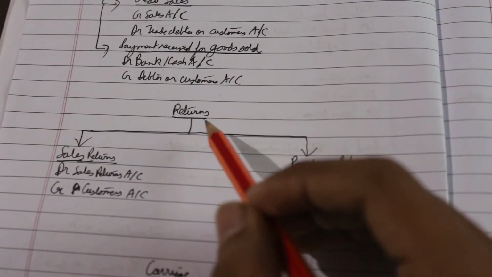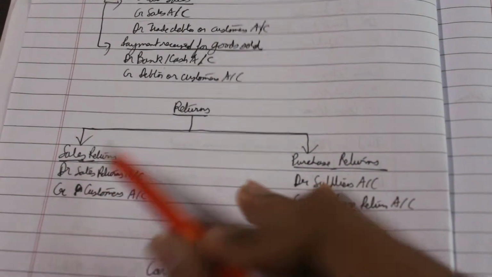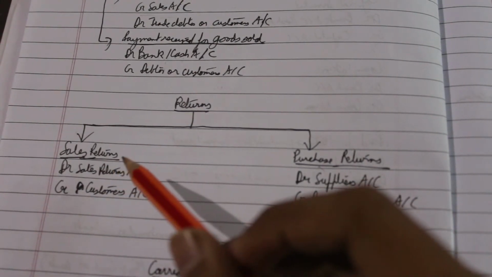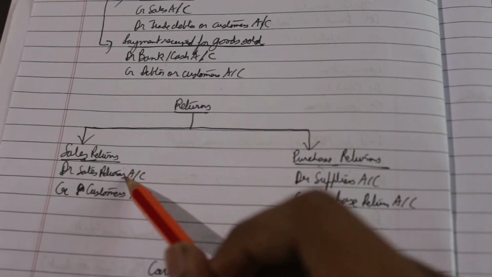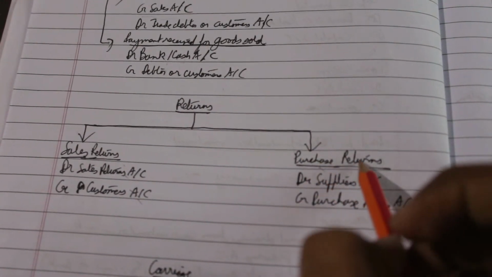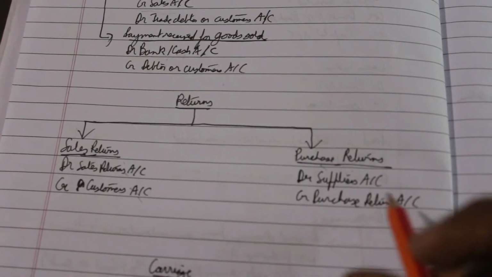Next is the returns. There are two types of returns. One is the sales return and one is the purchase return. When sales returns are done, the sales return account is debited and the customer's account is credited. And when purchase returns are done, the supplier's account is debited and the purchase return account is credited.